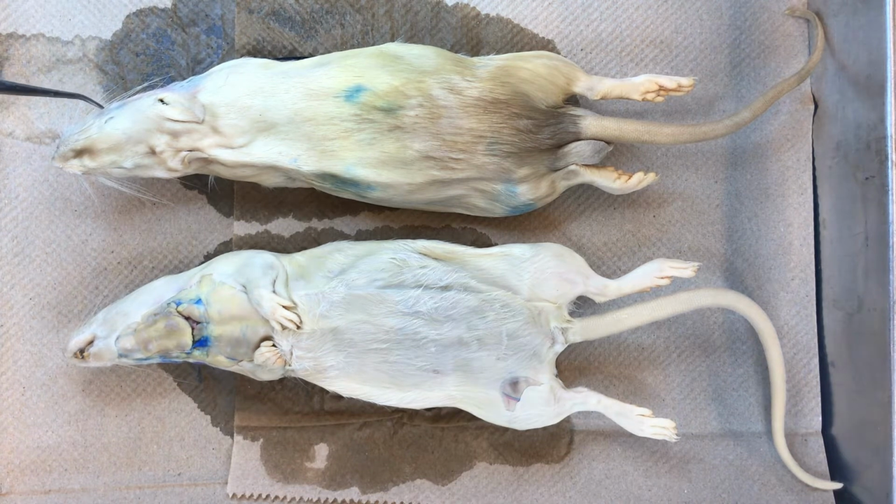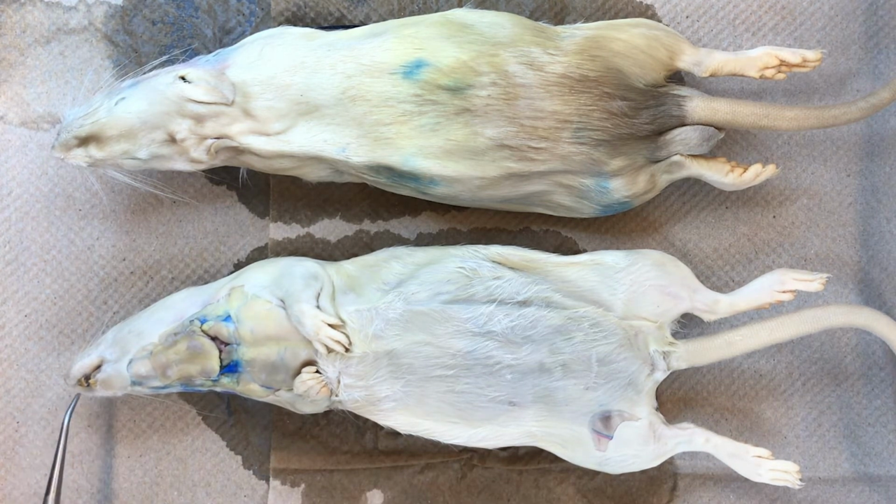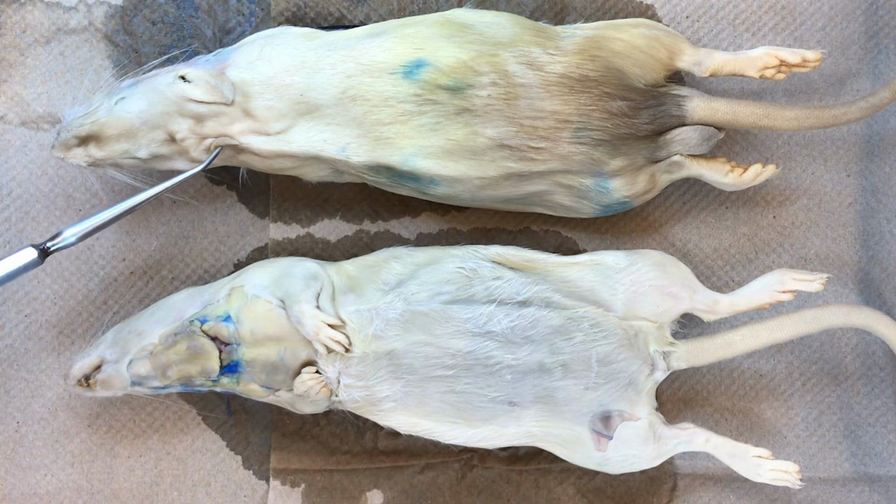Whiskers project laterally from the snout. Most of the rest of the body is covered with short fur. The mouth is located at the anterior end of the animal and contains its elongated lower lip and its teeth. The external nares or nostrils are located just above. The external ear or pinna is paired and is located dorsally.